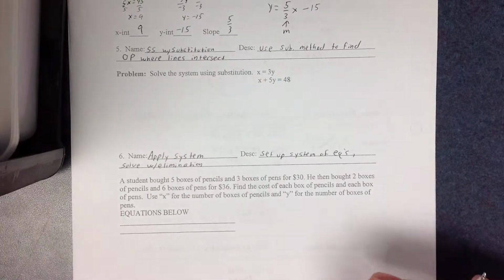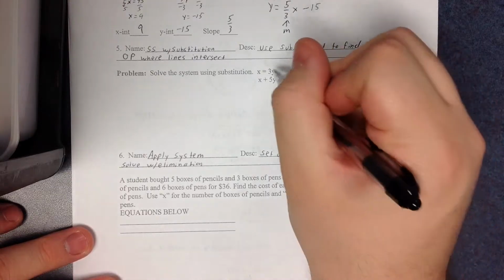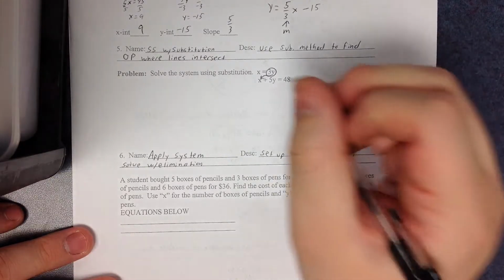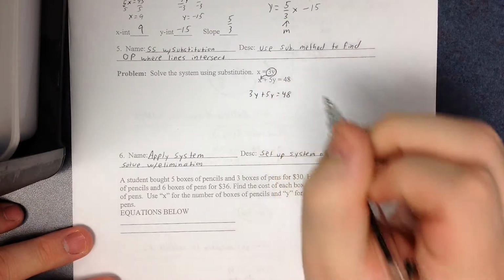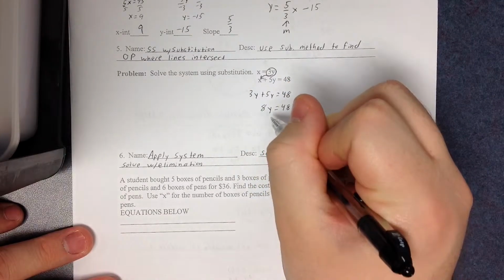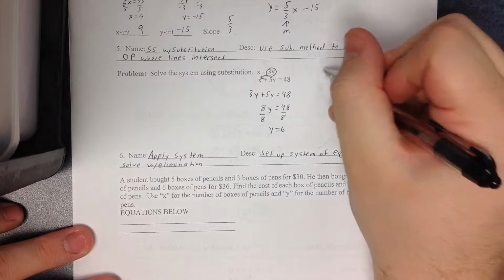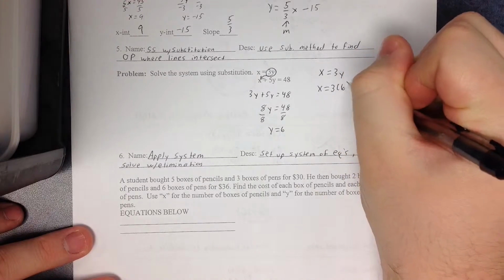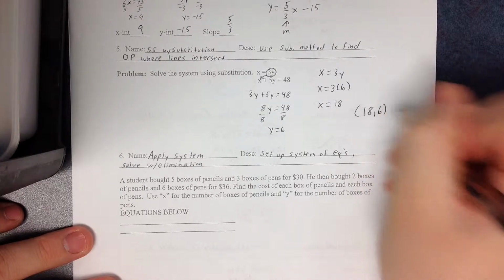Okay, number 5. Solve the system using substitution. x equals 3y. Solve x plus 5y equals 48. So x is the variable by itself and it's equal to 3y, so that's what I'm going to substitute for. So that would give me 3y plus 5y equals 48. 3y plus 5y is 8y. Divide both sides by 8. Get y equals 6. Then we go back to the equation we used for substitution, x equals 3y. Well, we know y is 6, so x would be 3 times 6, which is 18. And then we write it as an ordered pair, so 18 comma 6.